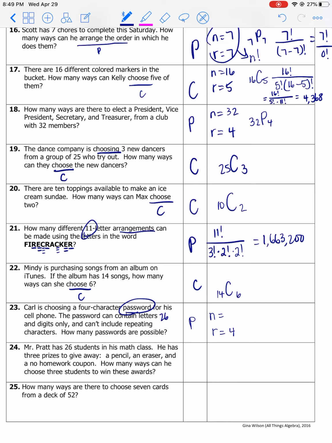There are 26 letters. How many digits are there? There are 10 digits, 0 through 9. So together, there are 36 options for him. So it is 36P4.